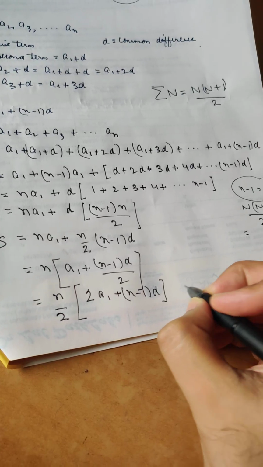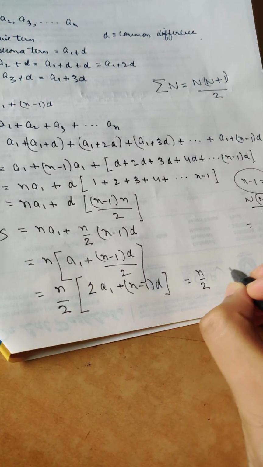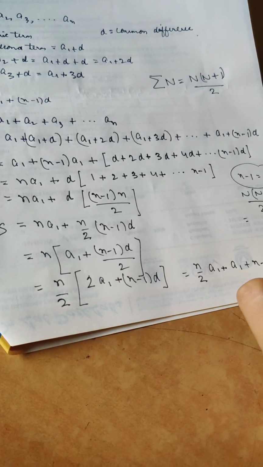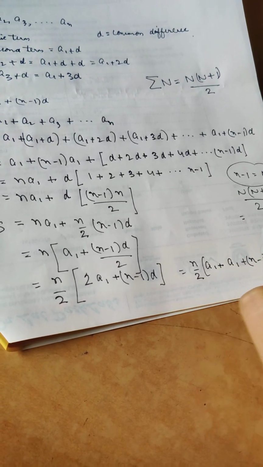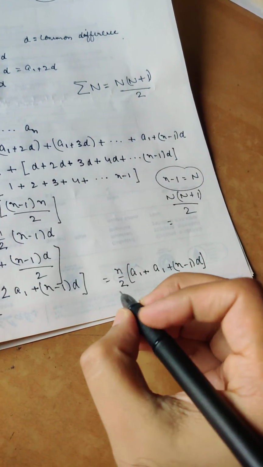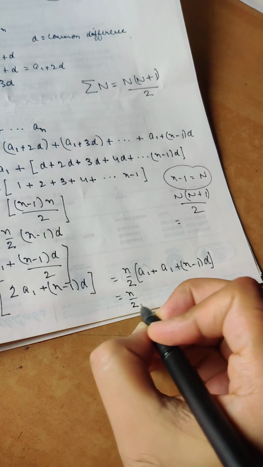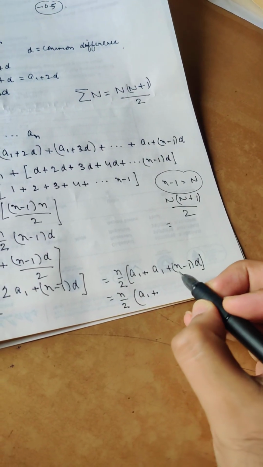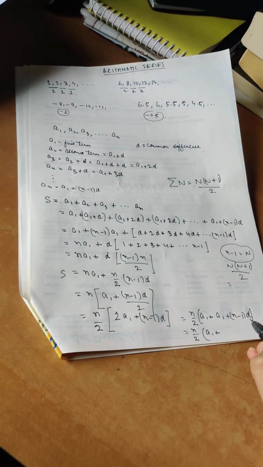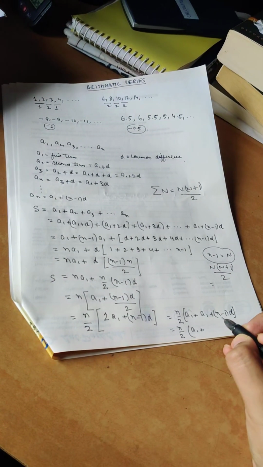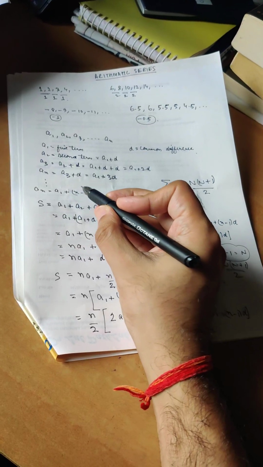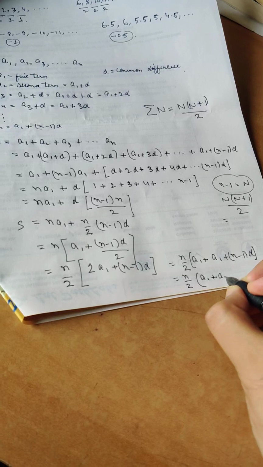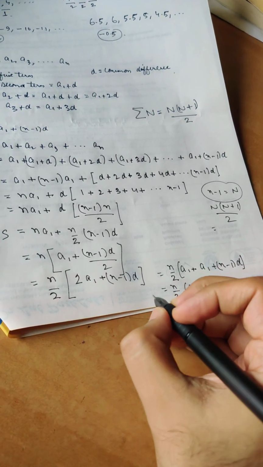This can be further simplified as n by 2 times a1 plus (n minus 1) d. This can also be written as a1 plus, now what is a1 plus (n minus 1)d? We have shown that a1 plus (n minus 1)d is nothing but the nth term, that is the last term. This would be an. So we have derived the formula.